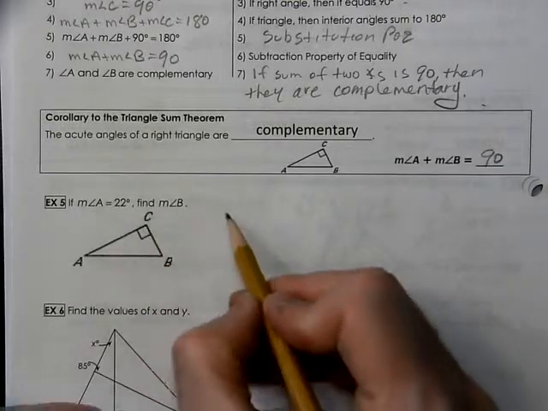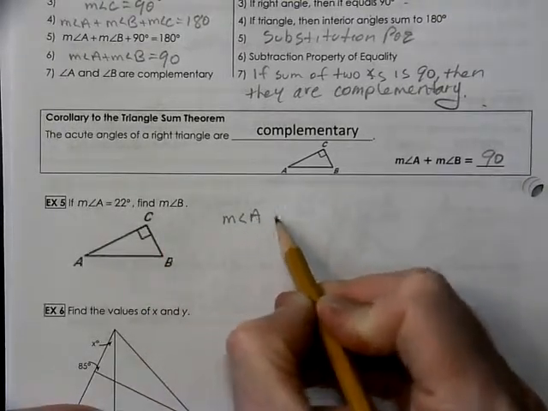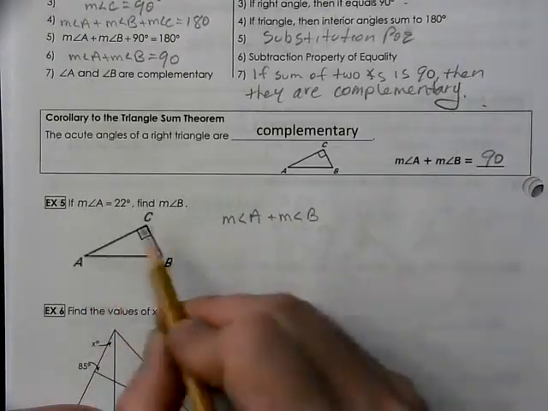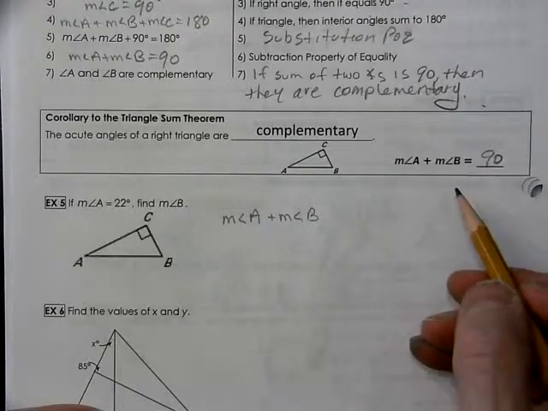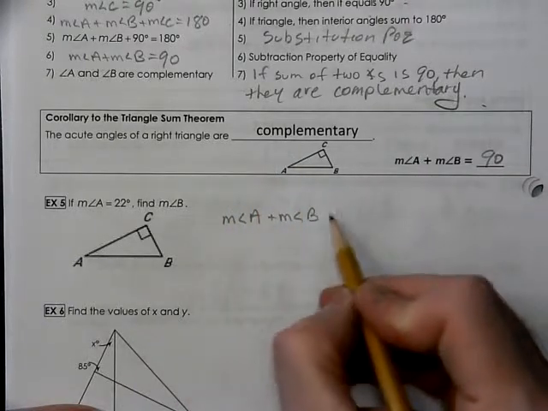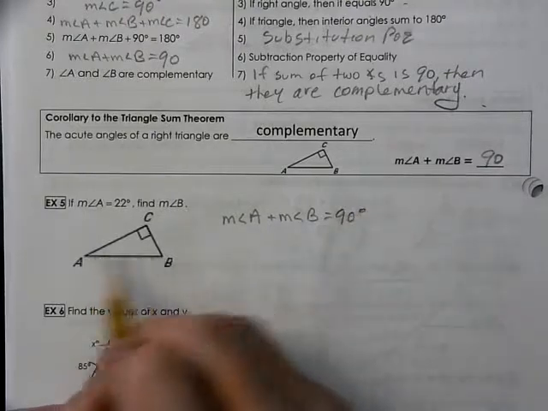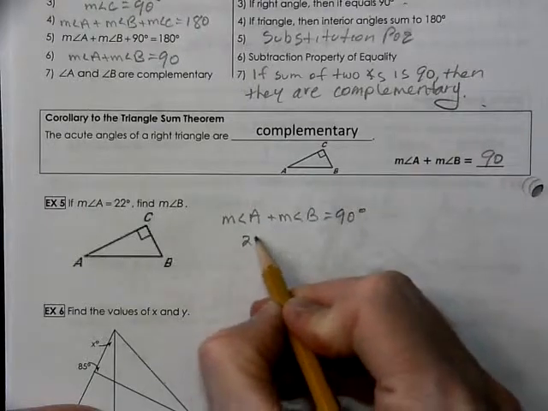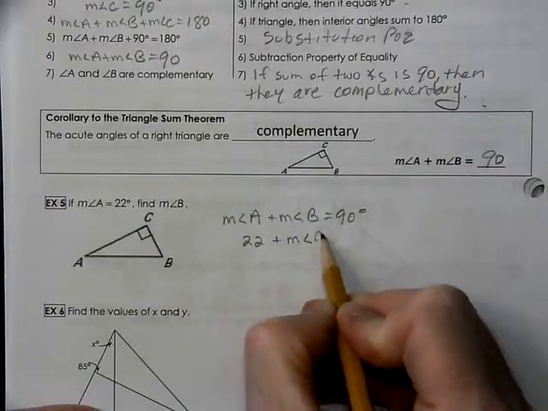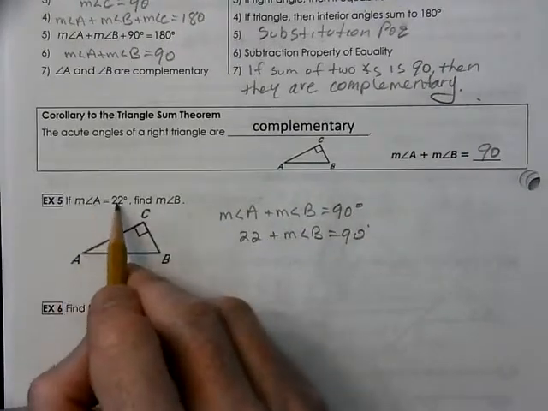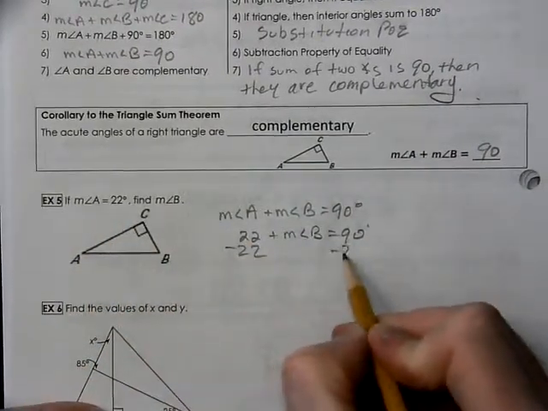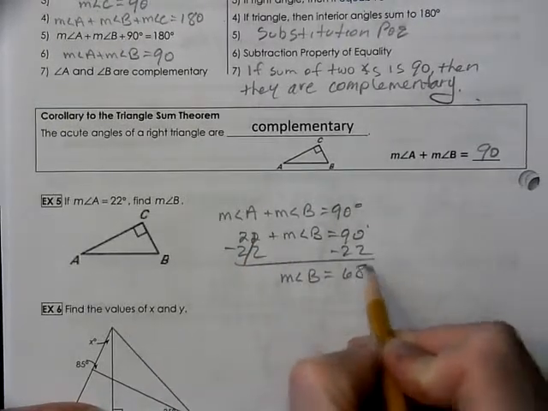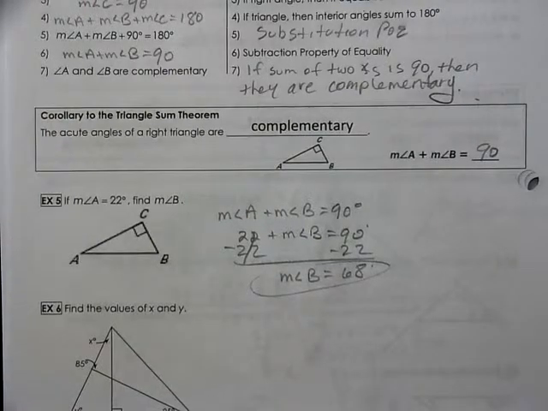So the shortcut is going to be the measure of angle A plus the measure of angle B. You could say C if you wanted to, add it to 180, but the shortcut that we've learned about says that the acute angles, the small angles of a right triangle, have to be 90 themselves. So then we substitute in our value that we know. A is 22. Subtract it. We get 68 degrees.